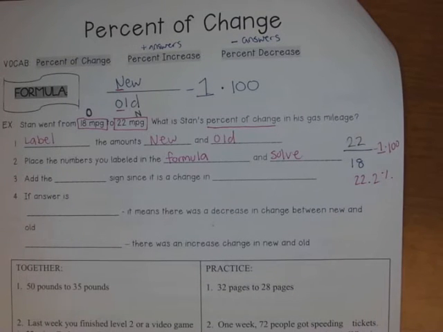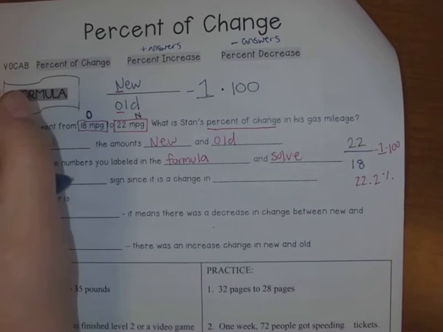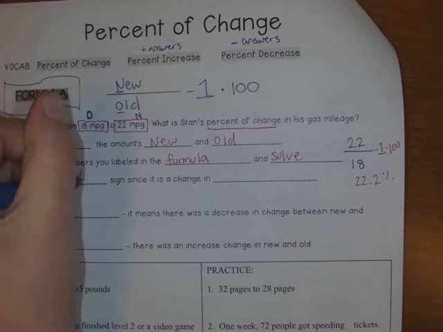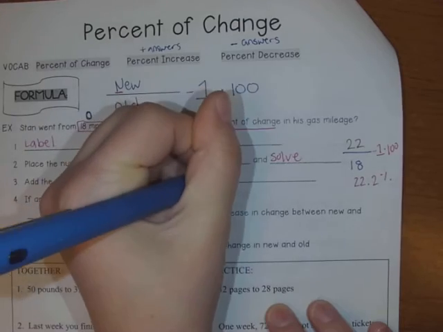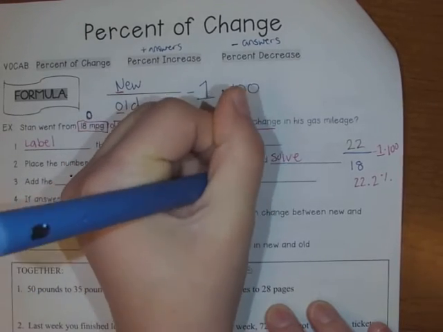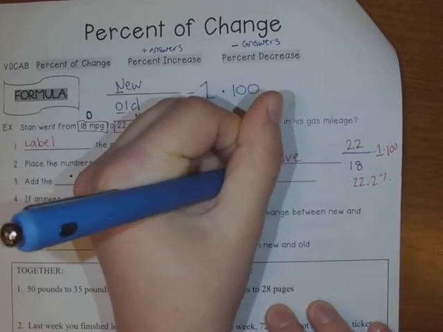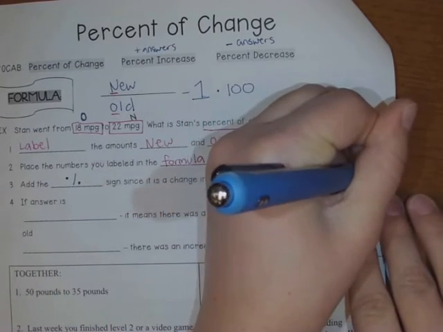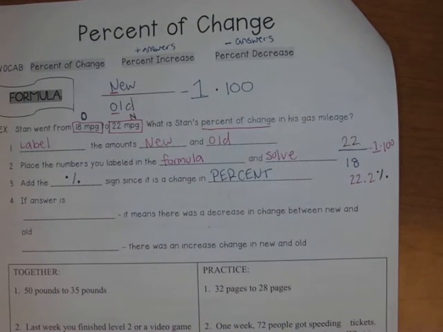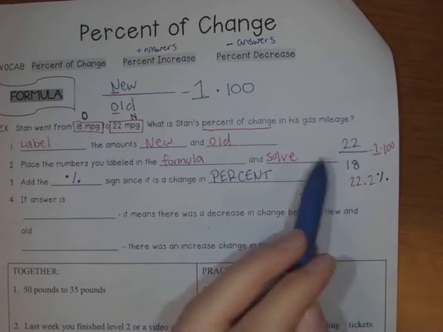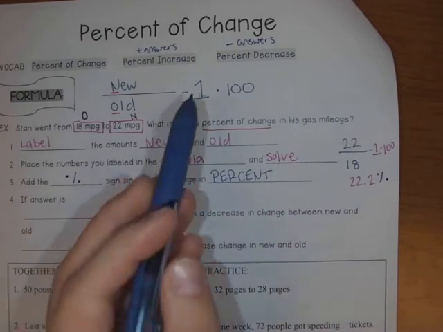Now, step 3 is we are going to add the percent sign, since it is a change in percent. That's why right here I added the percent sign. Up here, if you notice, there aren't any percent signs, so we have to add it because we're changing the percent.